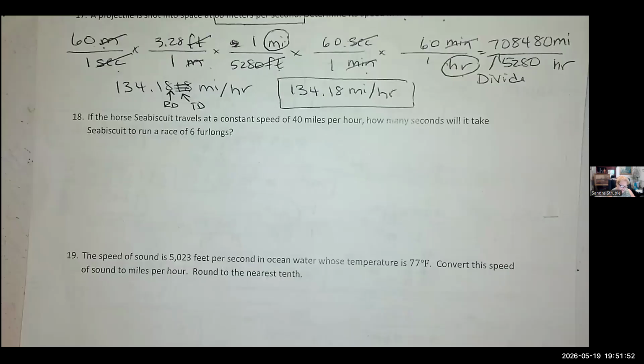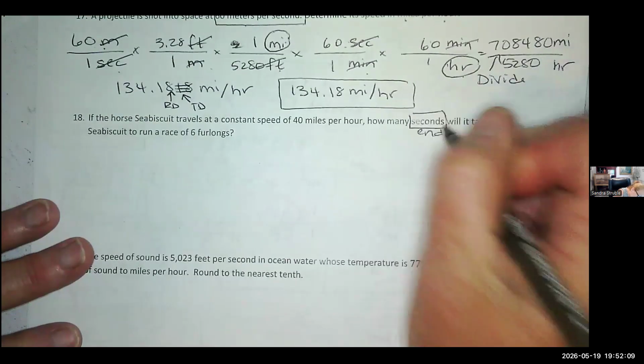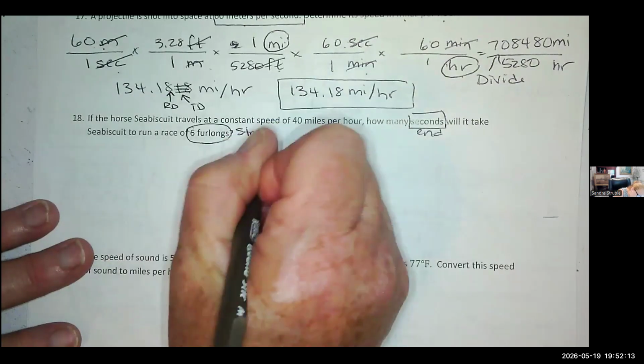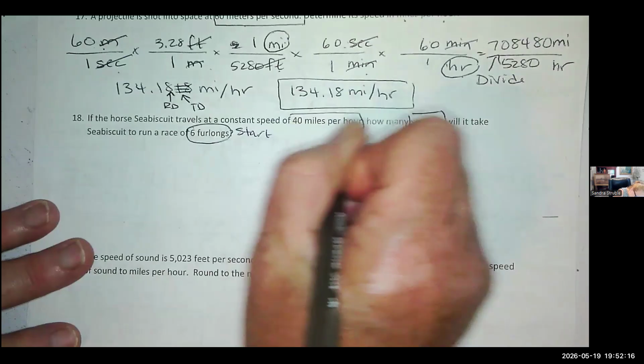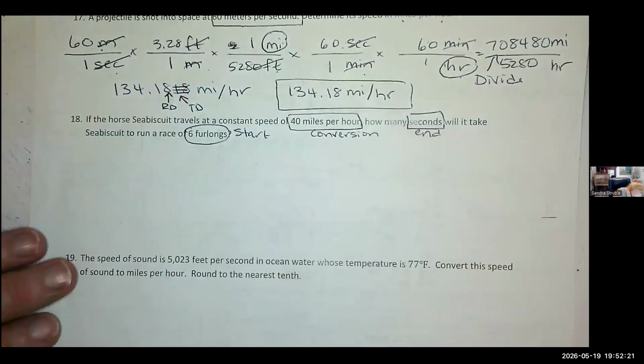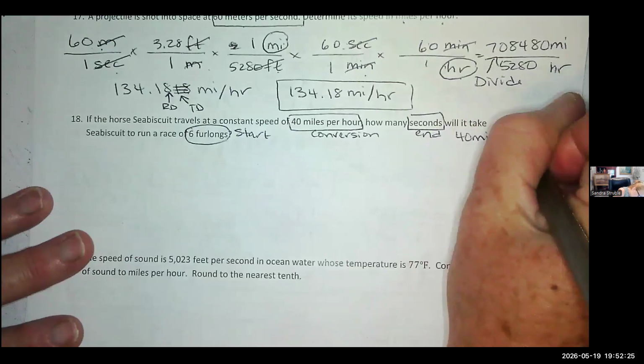Now, we need to start with 6 furlongs. I know it seems very confusing, but the question asks, how many seconds? So my answer is going to be in seconds. This is my end. I have to start with furlongs, and I have to use 40 miles per hour as a conversion. That is one of my conversions. So 40 miles is equal to 1 hour. But I'm going to start with 6 furlongs.